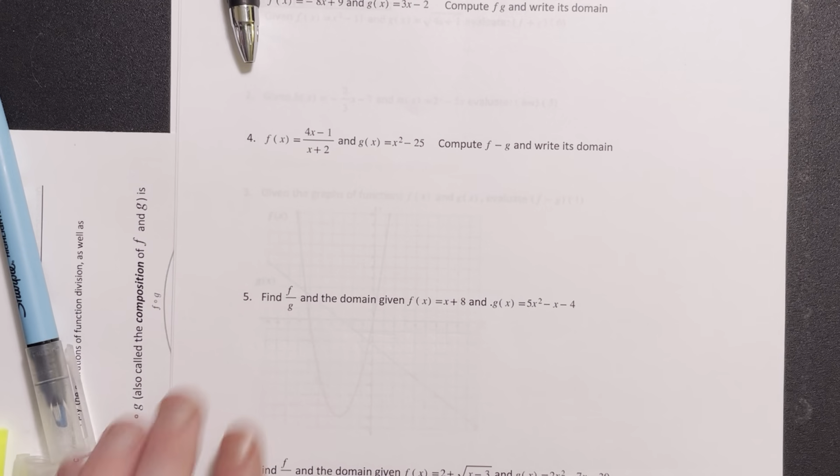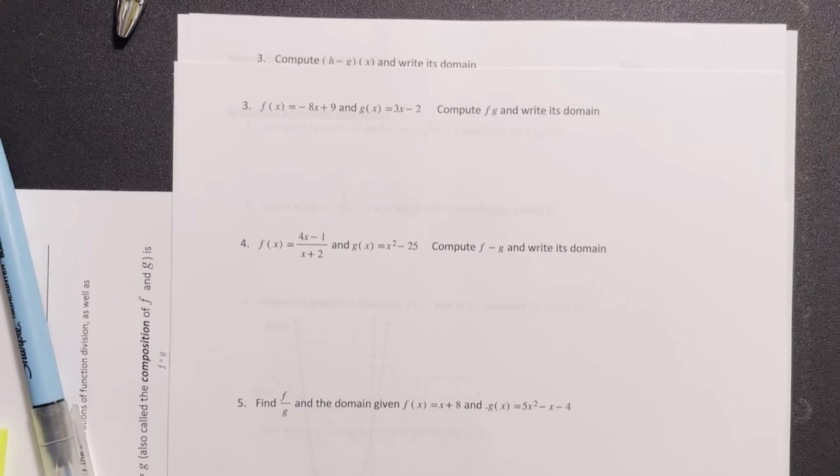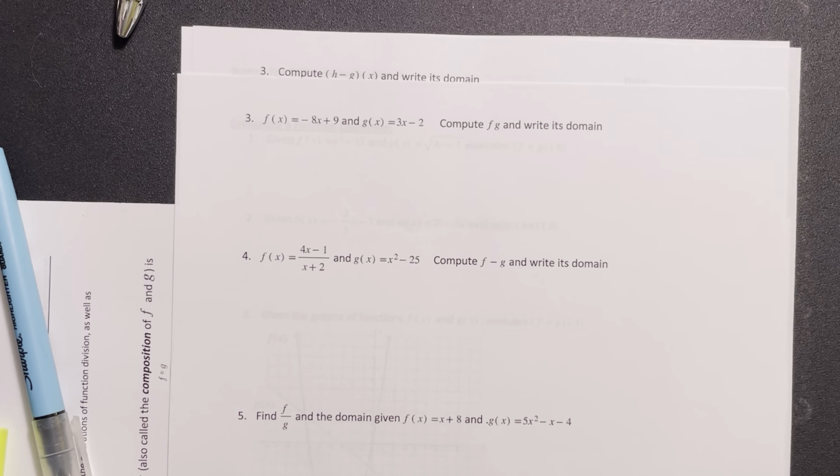We have several functions that we can work with, and so work through whatever examples you need.